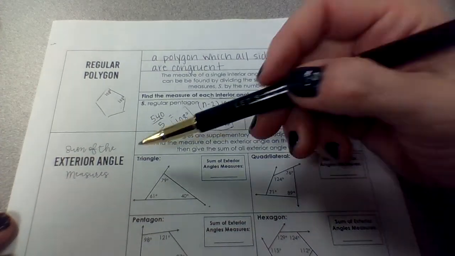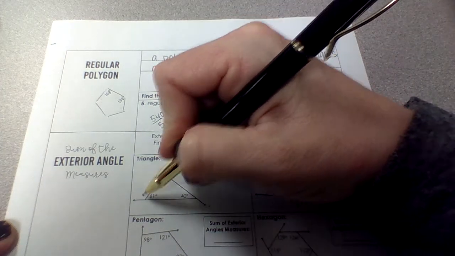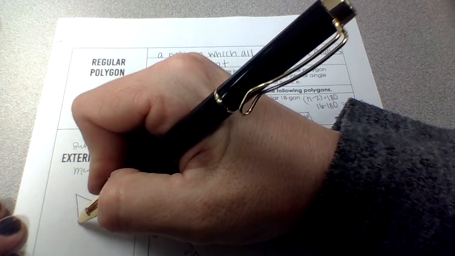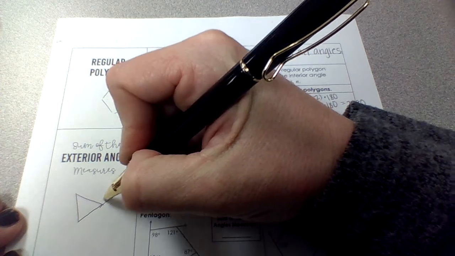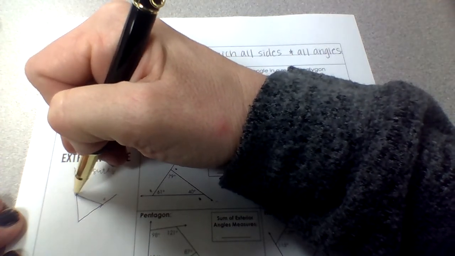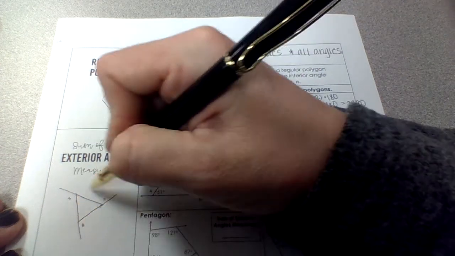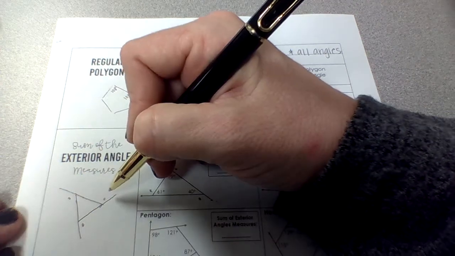So the sum of the exterior angle measures. Let's talk about what an exterior angle is. Okay. So when you draw a shape, I'm just going to draw a triangle right now. When you do the exterior angles, you want to do this one, and then you don't want to do this one right here. You want to extend that way, and then you want to extend that way.